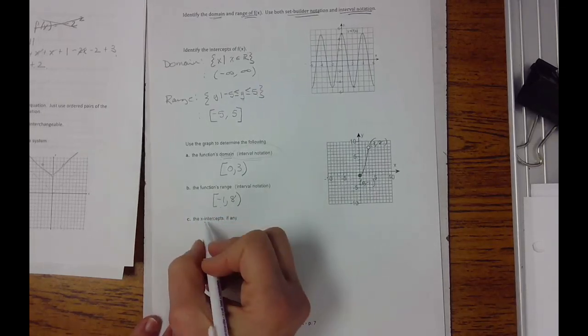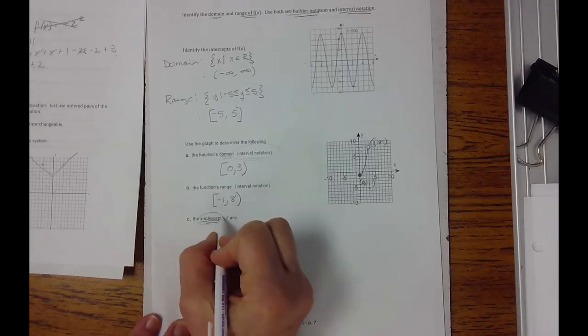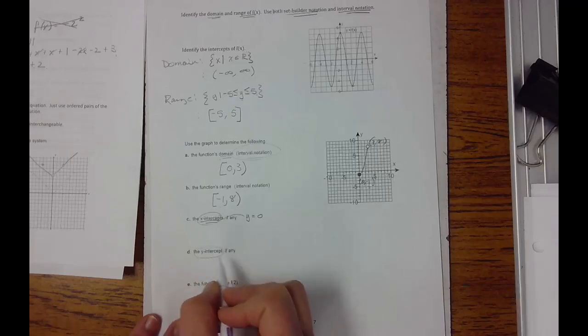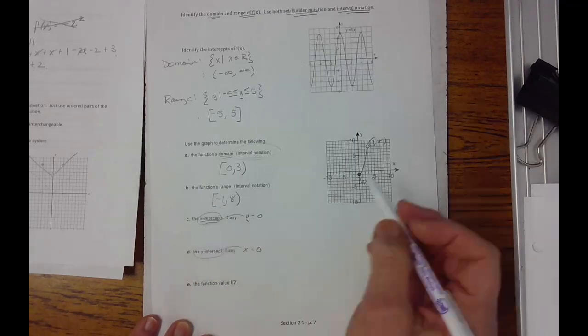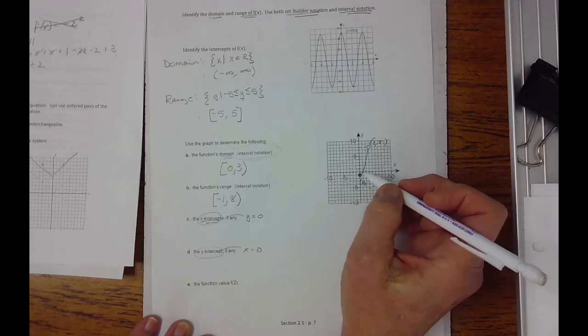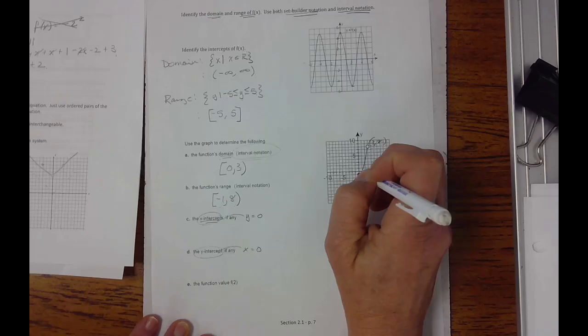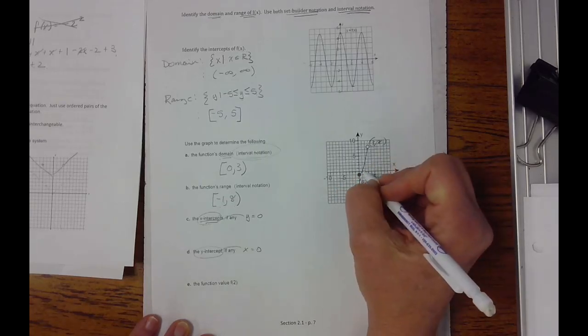When I look for my x-intercepts, remember, anytime you have an x-intercept, that means y equals 0. Anytime you have a y-intercept, that means x equals 0. So when I look at my x-intercepts, I'm going to look for where it's crossing my x-axis, and it looks to me like it's at the point (1, 0).